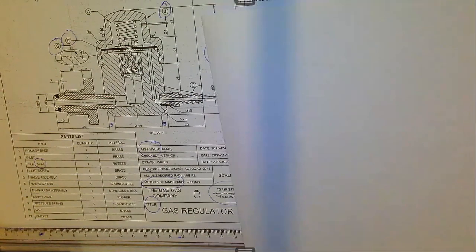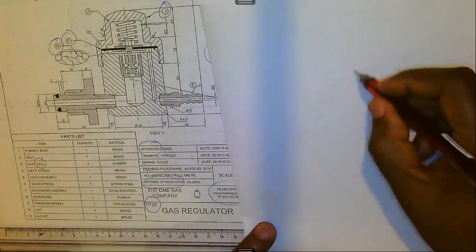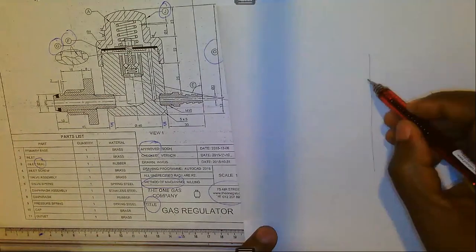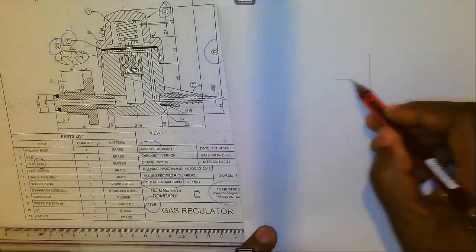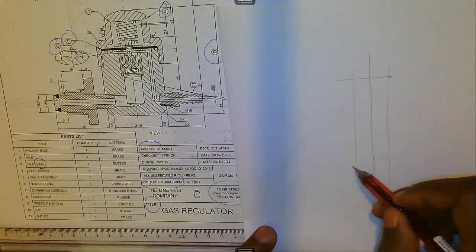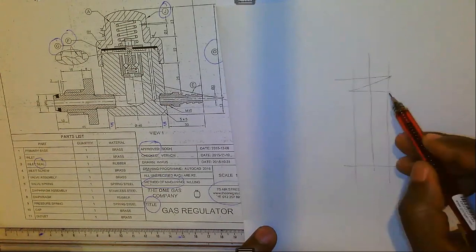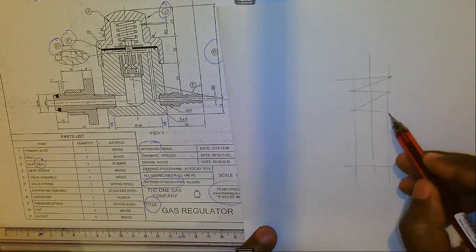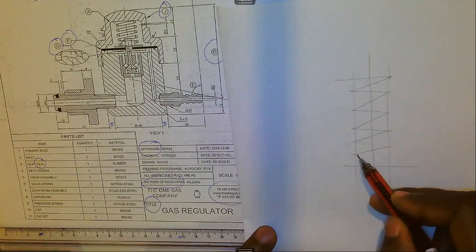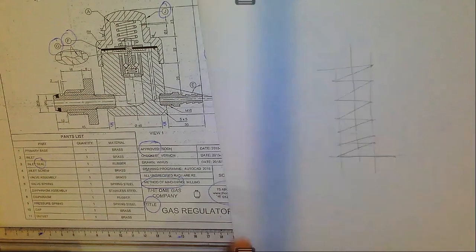Now, if you are looking at this, you have got, maybe that's our center line, like that. You'll find that there are 2 types. I'm going to do this, maybe create a line like this. You have got this, you have got that, you have got this, you have got that, you have got this. And you have got that.